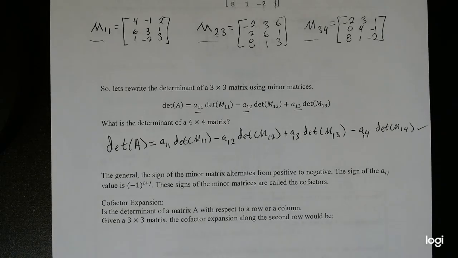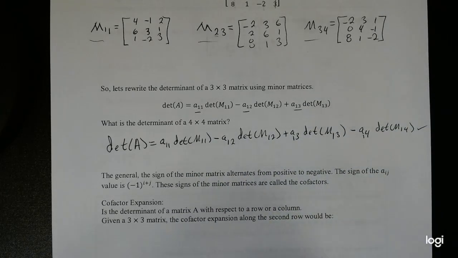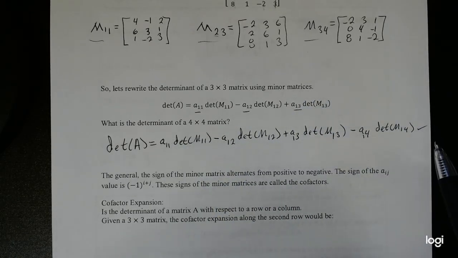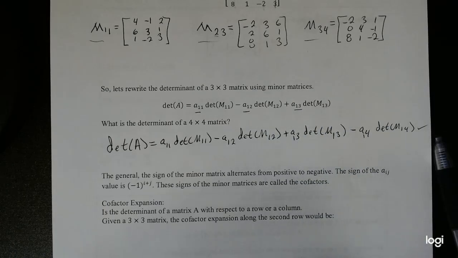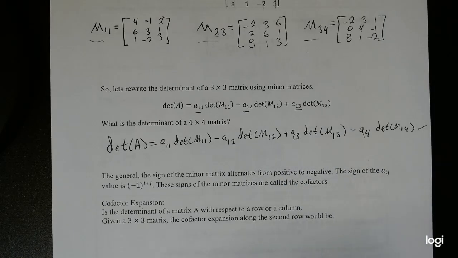Okay. All right, so next part of it is something called cofactor expansion. Okay, so now the sign of a minor matrix alternates from positive to negative. And that's always going to be the case. So if I do a 5, I'll do positive, negative, positive, negative, positive. But if it's 6, I would do positive, negative, positive, negative, positive, and then another negative. I would end in the negative part. Okay, so it just alternates sign at every single part of this expansion.